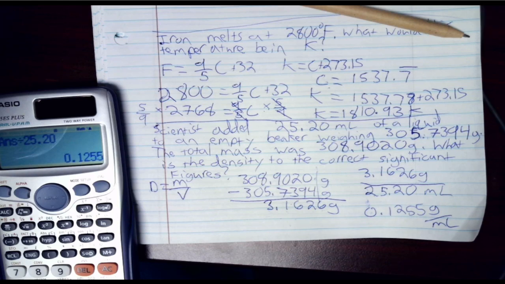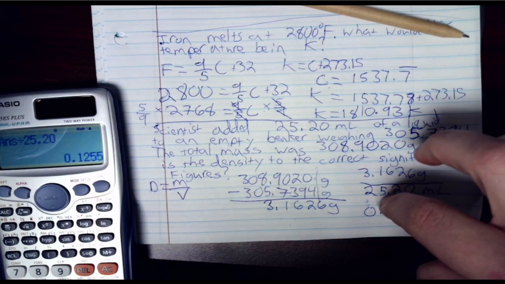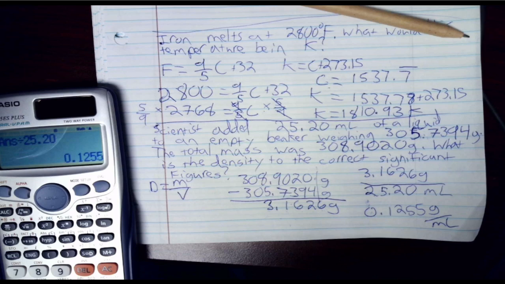So 0.1255, you don't need to add a 0. You keep it to 4 sig figs. 1, 2, 3, 4. We don't round it to 126. We don't round it to 0.13. We leave it at 0.1255.